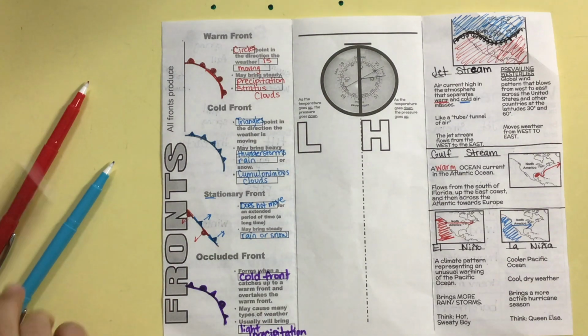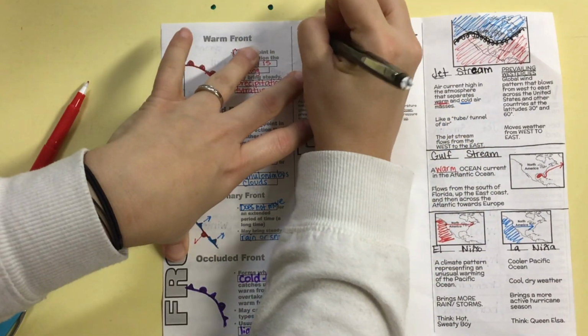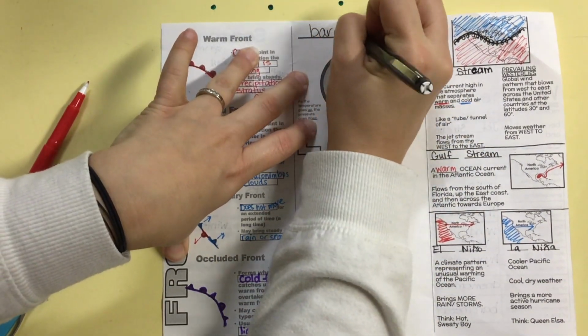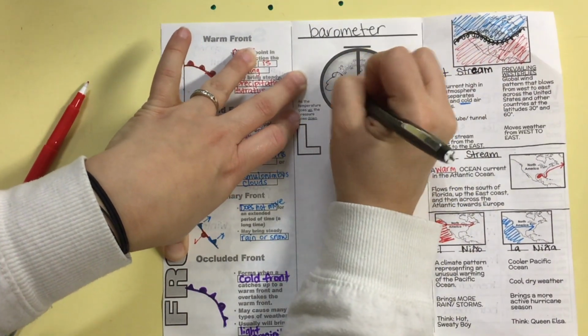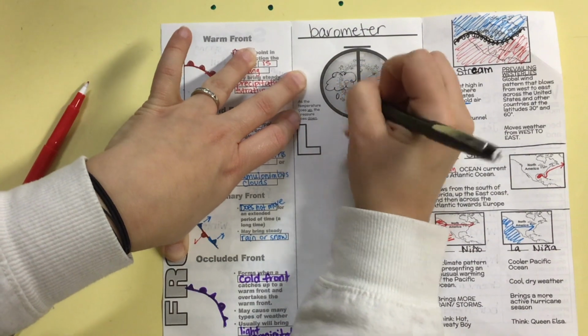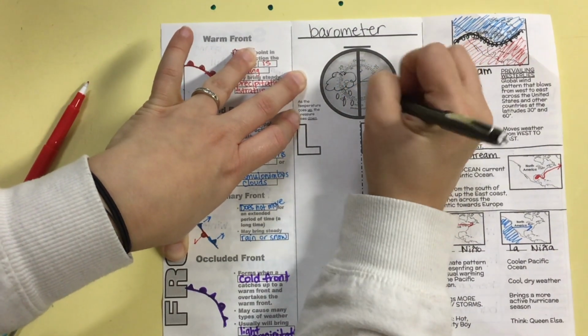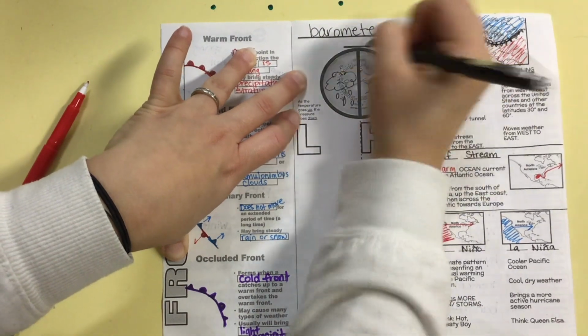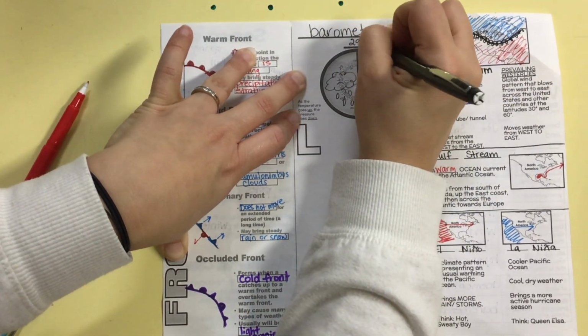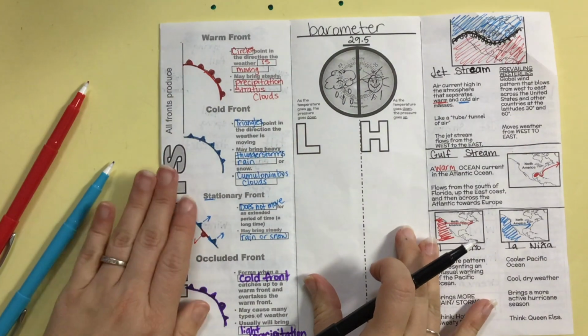Last but not least, we've got the barometer, Miss Hernandez's favorite. We have a circle split in half here. We're going to have our rain on the left, and you can kind of see that in the image there. And sunshine on the right on the high side. And our 29.5 in the middle there.